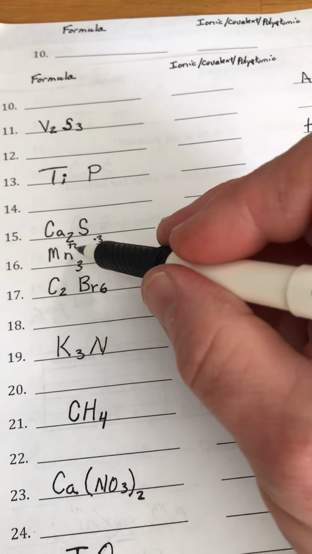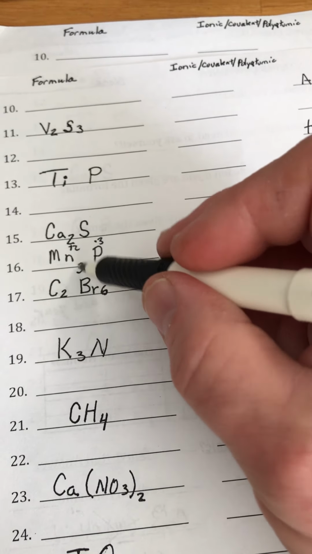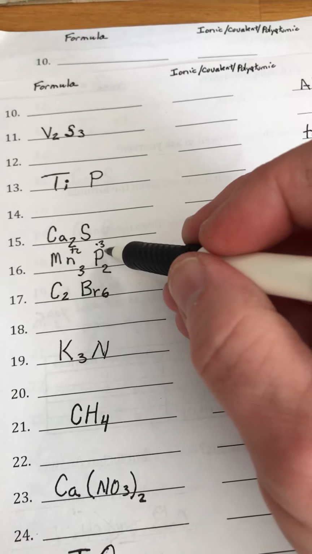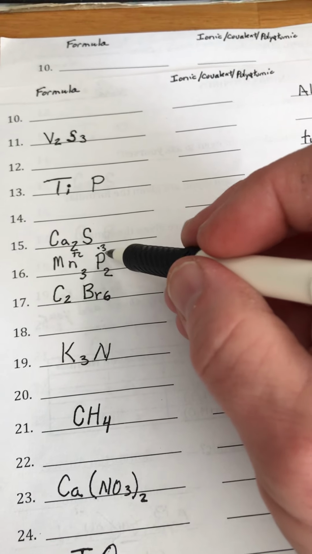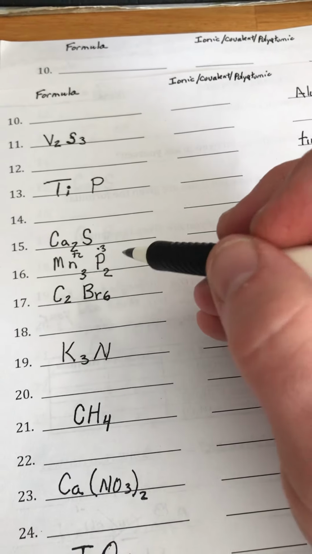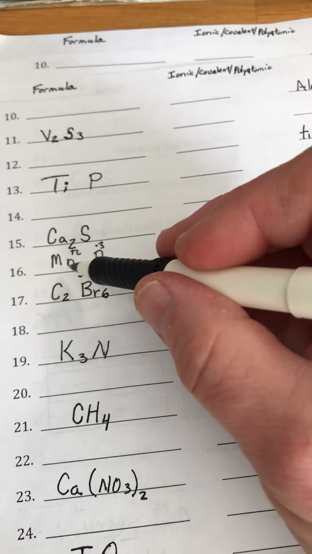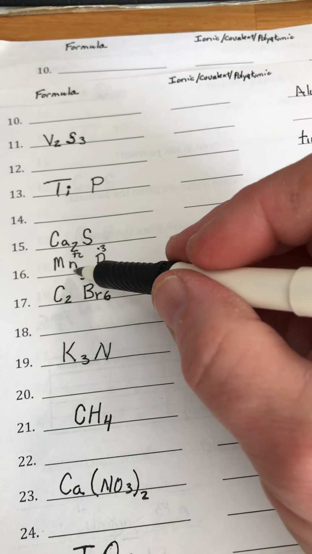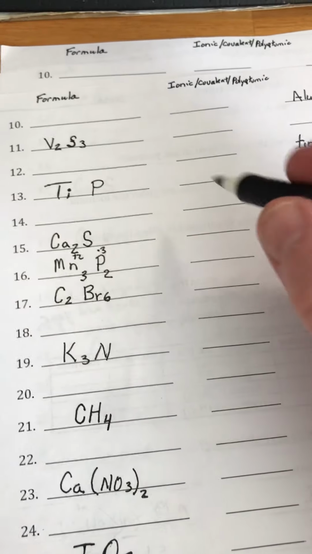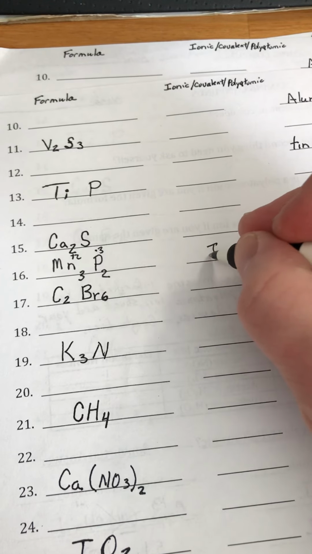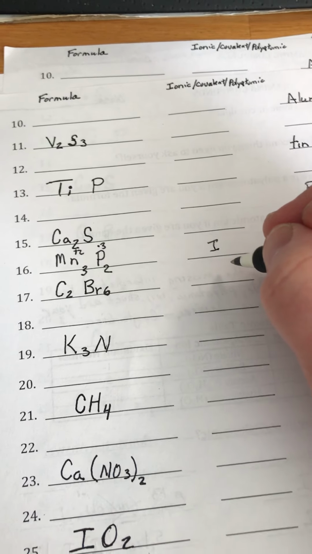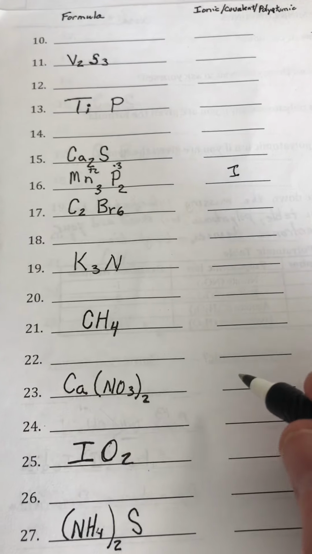So that's 3 times +2, which is a +6. This is 2 times -3, which is a -6. And -6 and +6 balance each other out. So the formula is Mn3P2. And of course, that's a metal plus a non-metal, so it's ionic. All right, so let's do number 23.